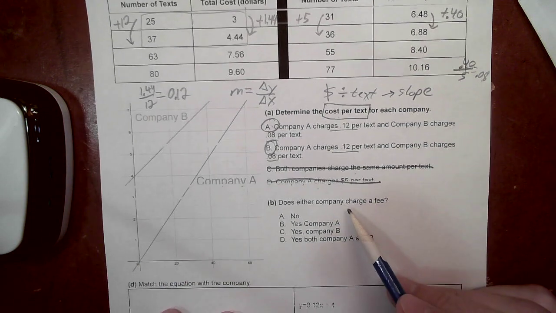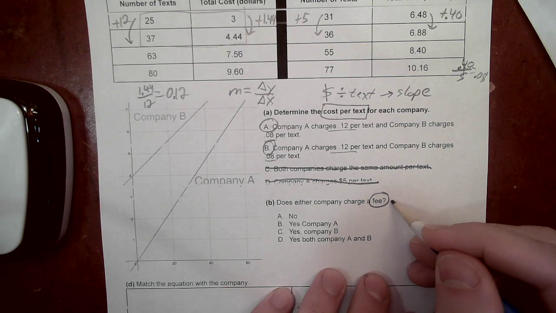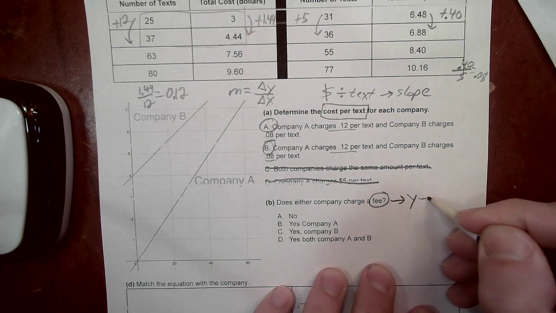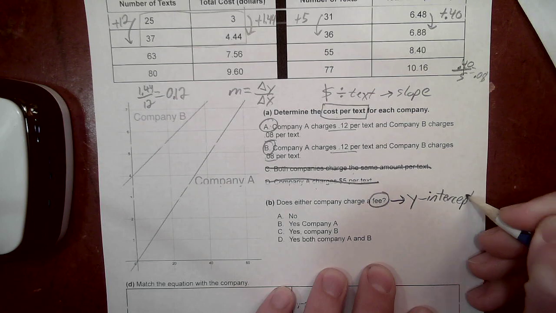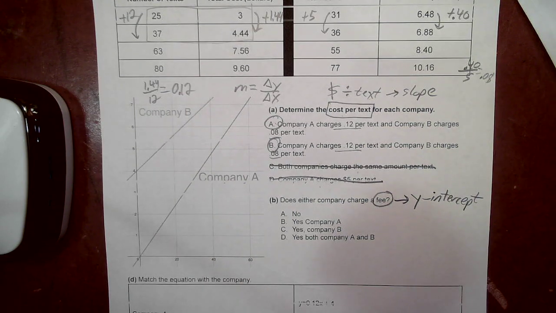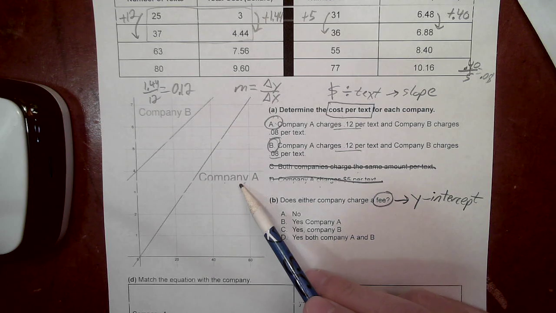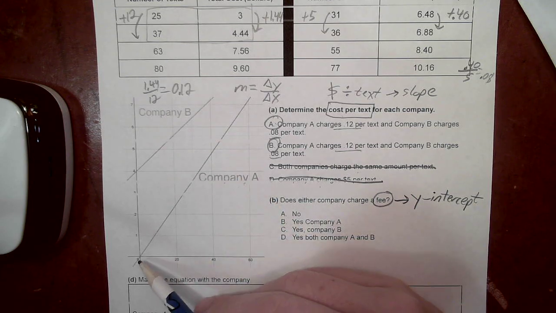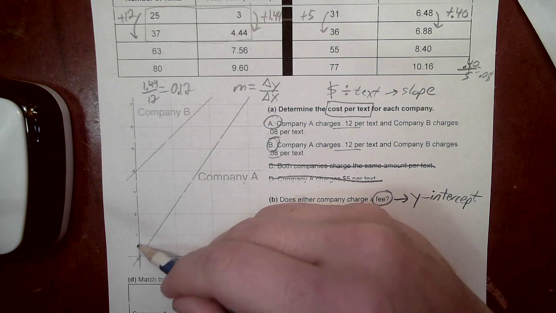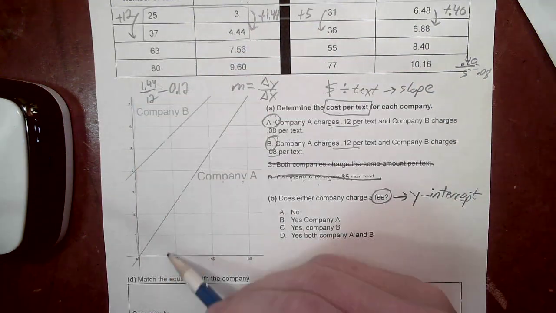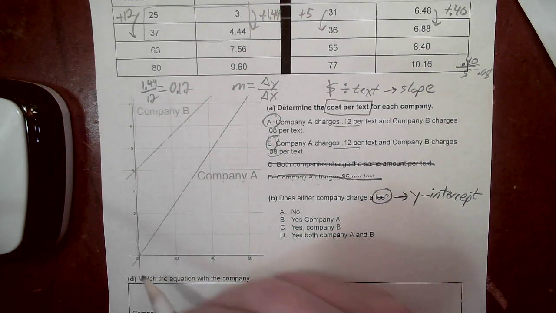Does either company charge a fee? So your fee here, we want to look at the y-intercept. This is saying, like, to start with us, you need to have a startup fee or a startup cost. So for this, I'm going to look over here. All right, so look at your y-axis, right? That's over on this side. Here's my y-axis. Okay, wherever they cross is the y-intercept.